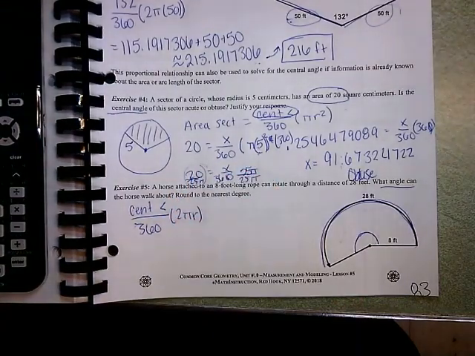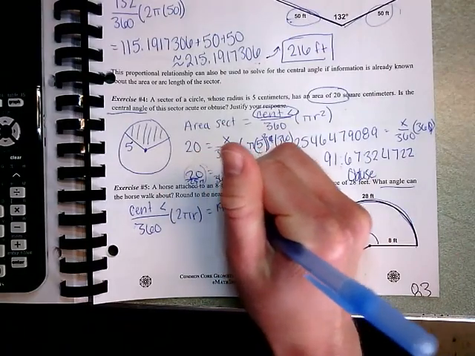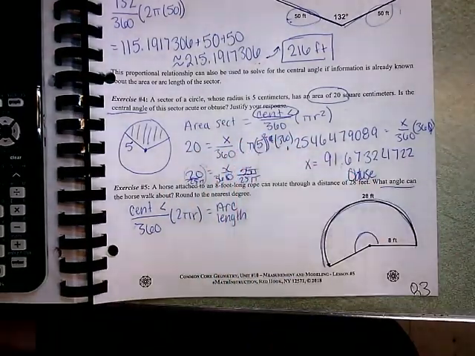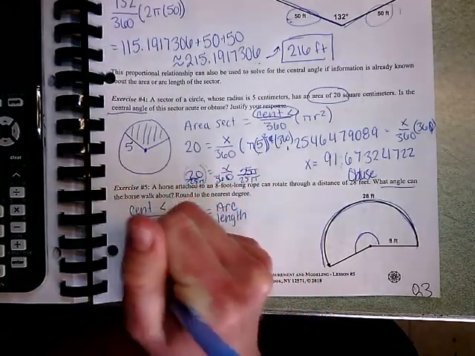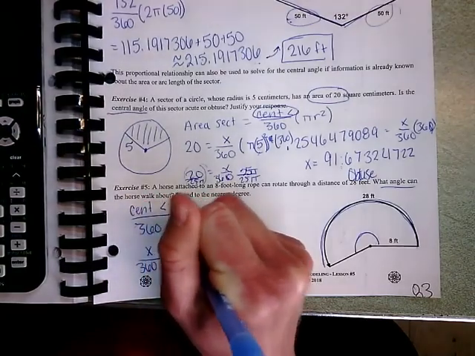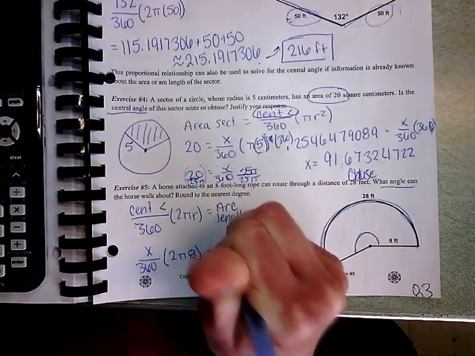Just like we did up here, we are going to solve for the central angle. So we're going to work our way backwards, okay? We're going to call this x over 360 times 2 pi 8, and our arc length is 28, okay?